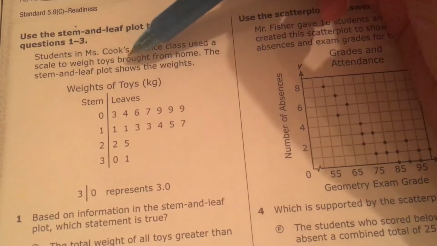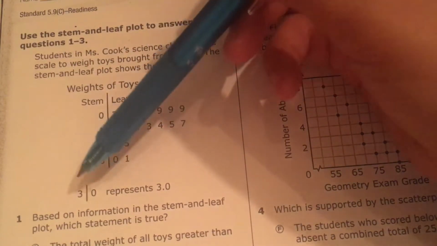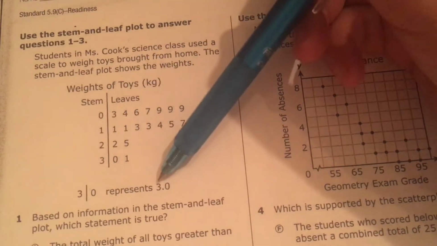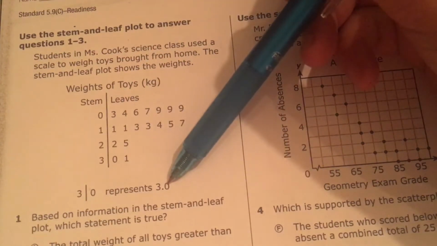Hey guys, we're going to be analyzing data today. For number 1, it says students in Miss Cook's science class used a scale to weigh toys brought from home. The stem and leaf plot shows the weights. So we always want to look at the key. The stem is going to represent the ones place, and the leaves are going to represent the tenths place.